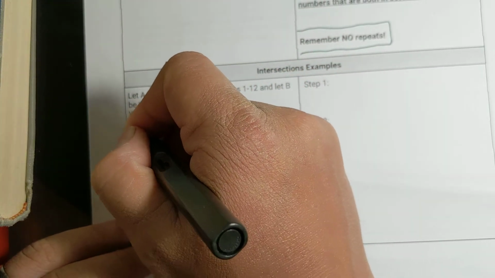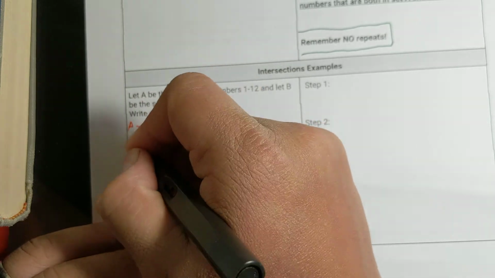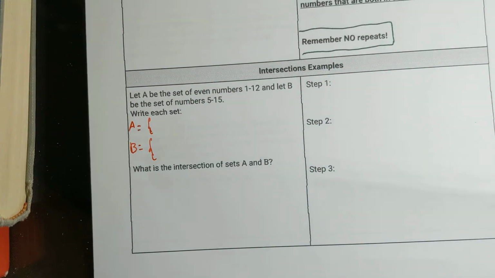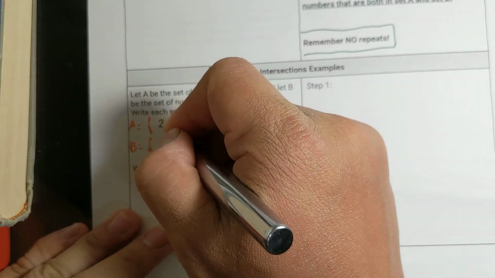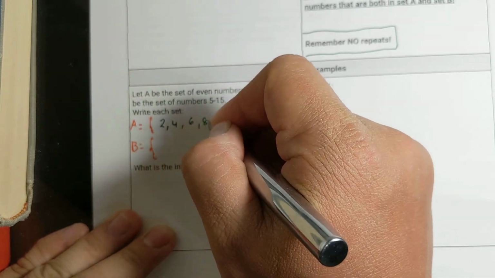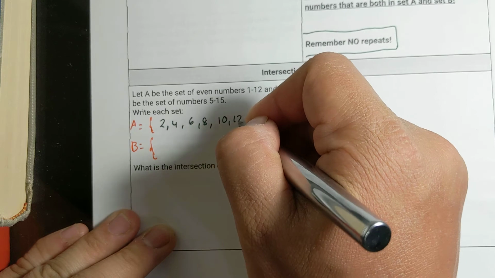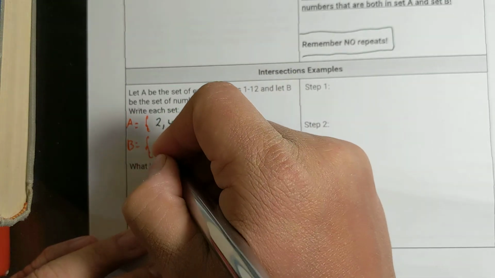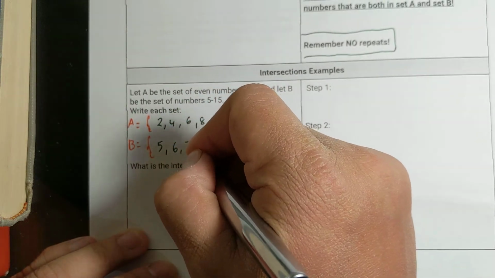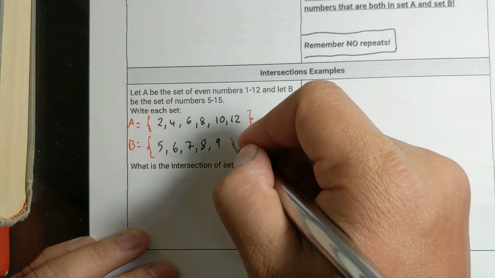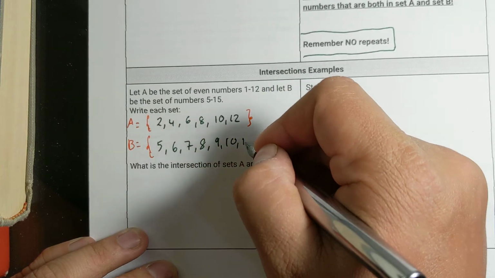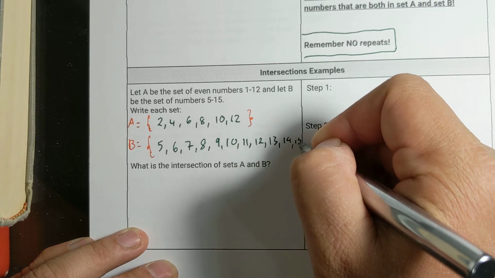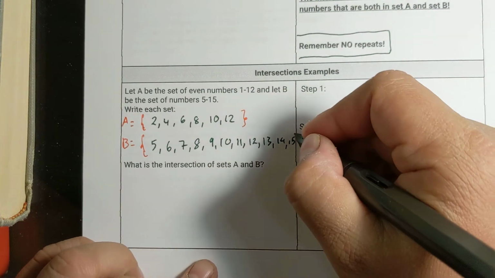So set A here, set B here. Really ugly curly bracket. The first one would be 2, 4, 6, 8, 10, 12. Close it. Then 5, 6, 7, 8, 9, 10, 11, 12, 13, 14, and 15. Running out of space there.